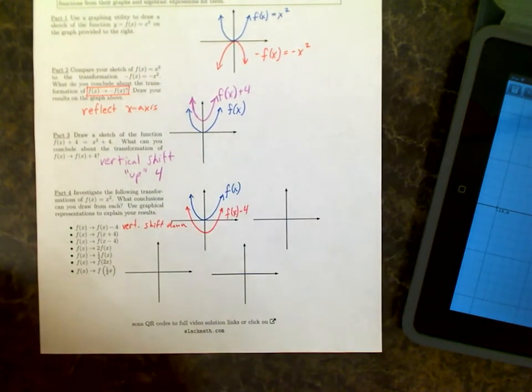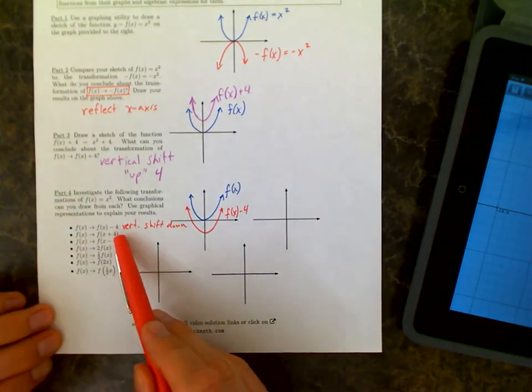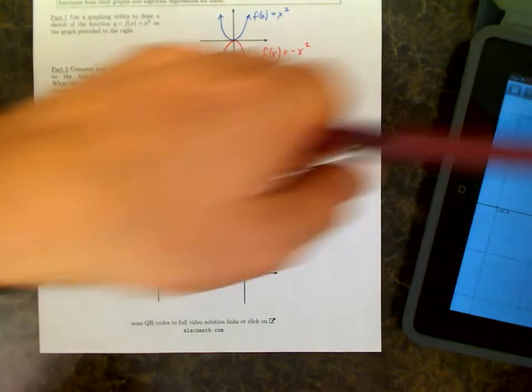How about these two, f of x plus 4 and f of x minus 4, where the plus 4 and the minus 4 are in the parentheses?